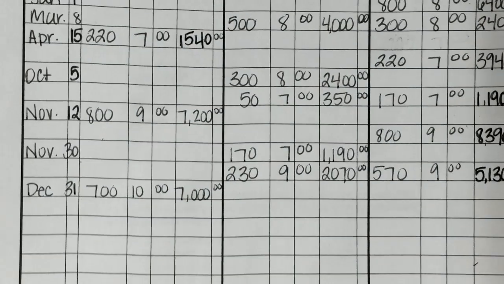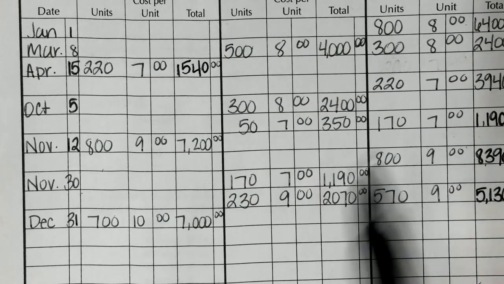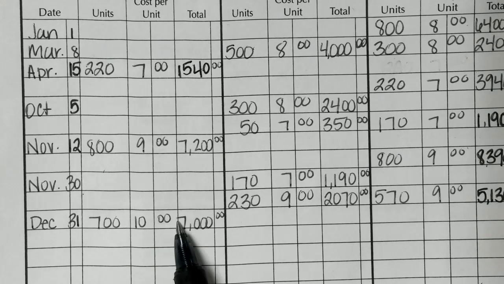Okay, so make sure that's in your received column. 700 units at $10 a unit.